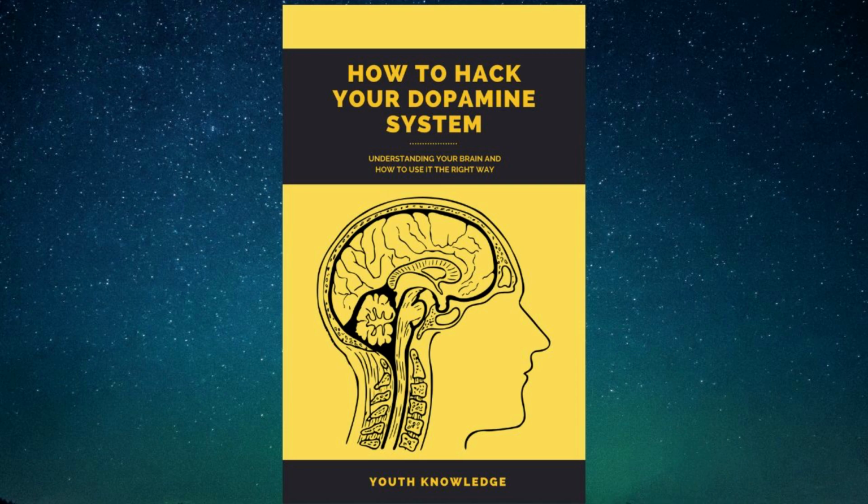In conclusion, lowering your dopamine levels naturally requires a combination of lifestyle changes and professional support. By exercising regularly, practicing mindfulness meditation, avoiding addictive substances, getting enough sleep, eating a balanced diet, and seeking professional help when needed, you can regulate your dopamine levels and improve your overall mental health.